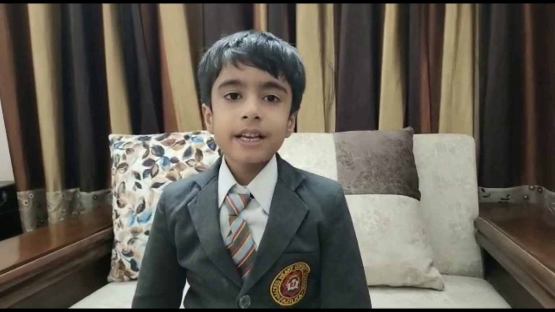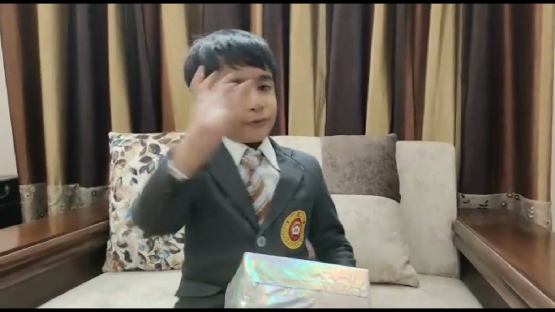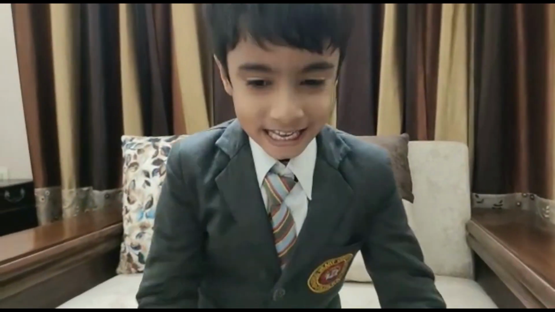My name is Fazilka. I am studying in class first Jasmine. Today I am going to present some different shapes which we use in our daily life. The first shape is square. It has 4 sides.